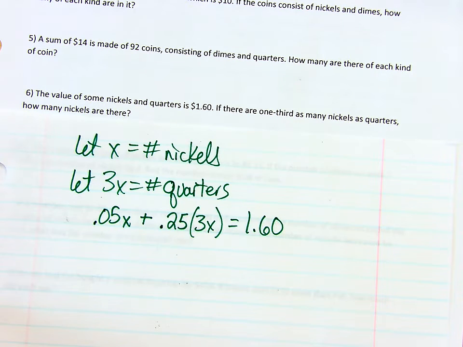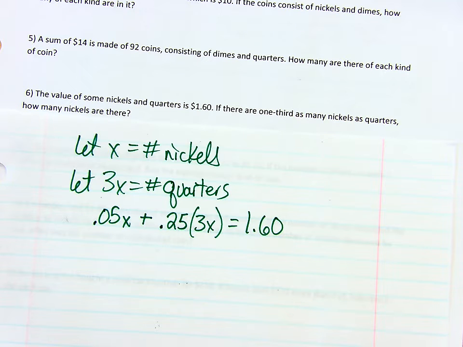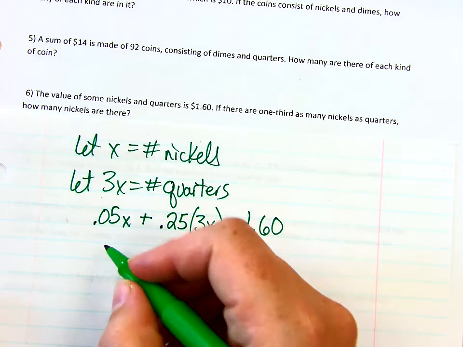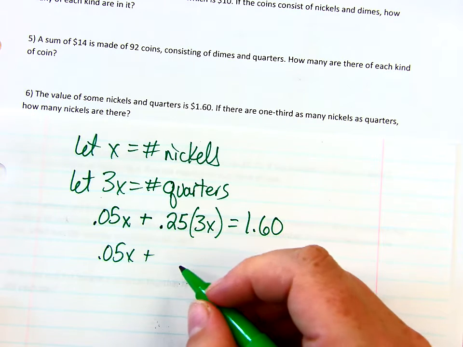I did that. Oh, you did? Okay, good. When you said it out loud, you didn't say it with these two, but that's what you needed. Yes. Okay, now I have an equation. Now I just solve. 0.05x, 25 cents if I had 3 of them.